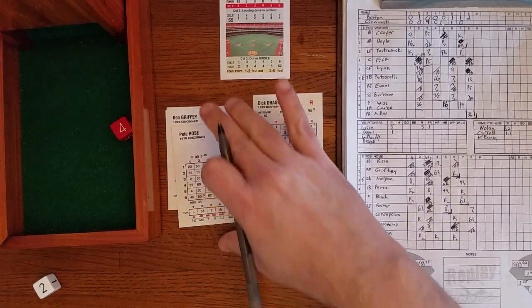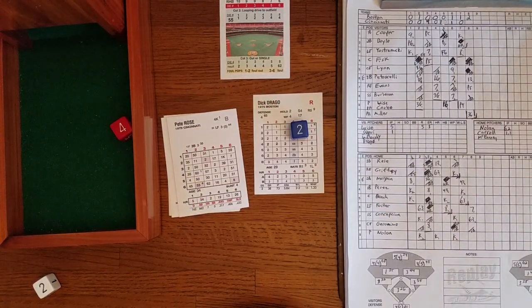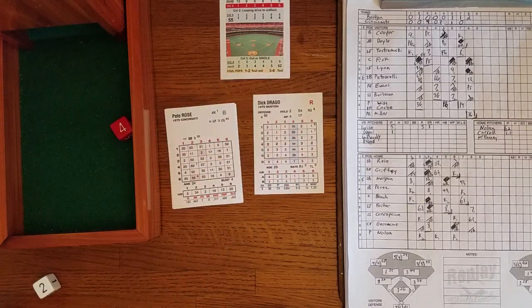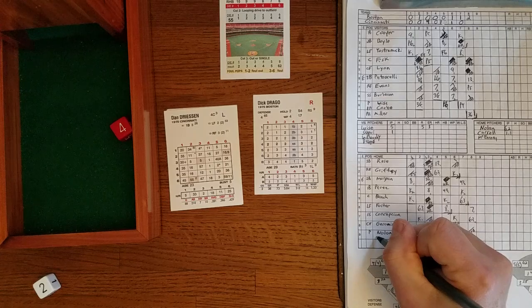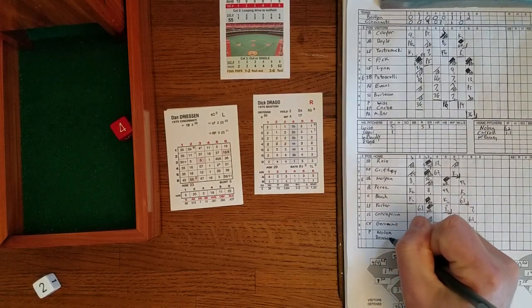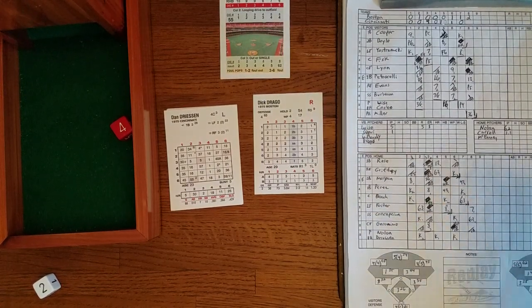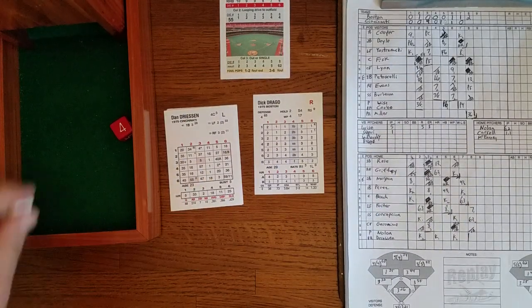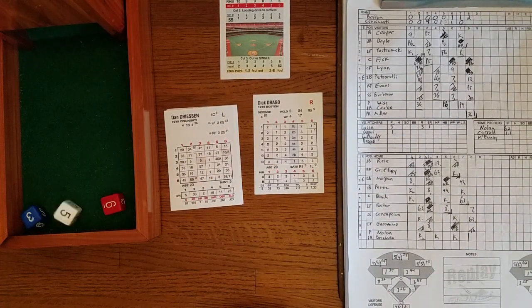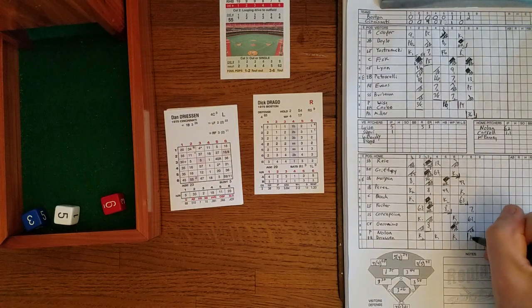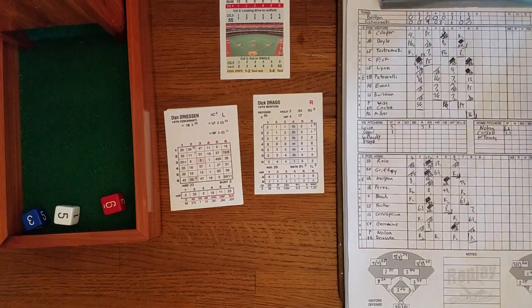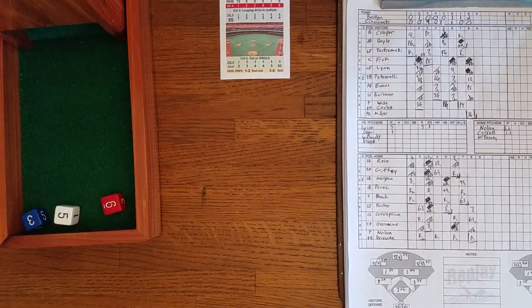So a 2-out single for Geronimo, and now we need a pinch hitter for the Reds as we're at the pitcher spot for Clay Carroll. So we're going to bring in Dan Dreesen to pinch hit for the pitcher, Clay Carroll. He's up to face Drago. 6-5 is a 36, and we know 36 in column 6s are automatic strikeouts to end the inning. So nothing doing there. We go to the 9th, last chance for the Red Sox.